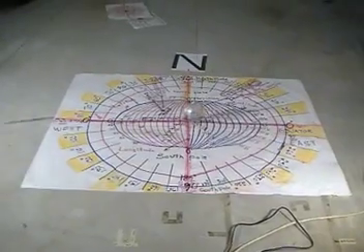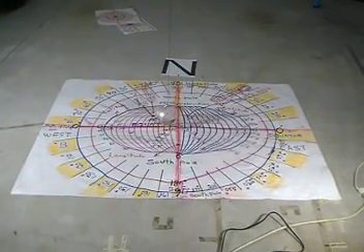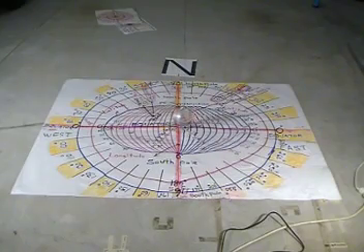So if I activate it, you can see how good it shows while the Earth is rotating, the plane of oscillation is changing. Let me show you.